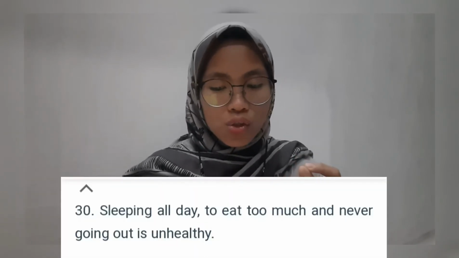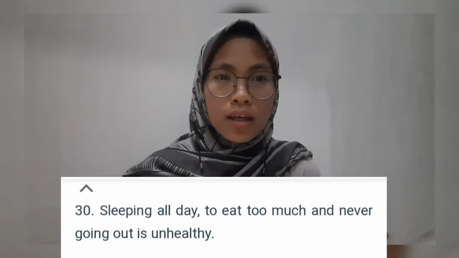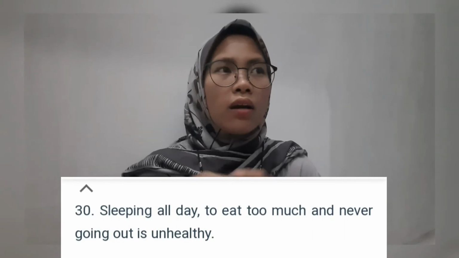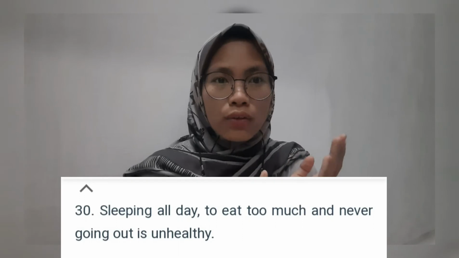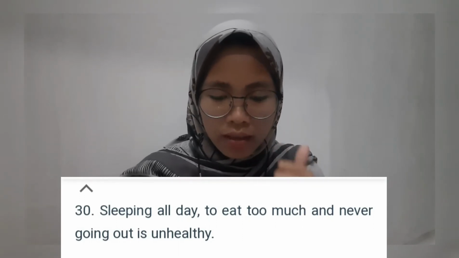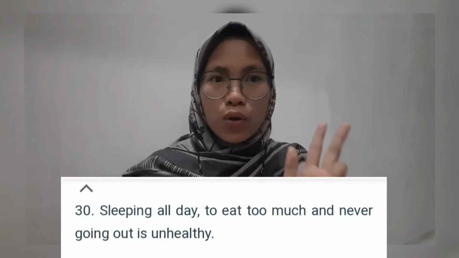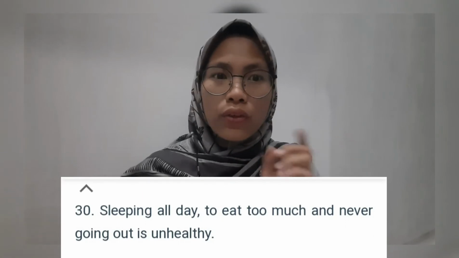The next sentence is, Sleeping all the day, to eat too much, and never going out is unhealthy. From this sentence, we know that there are three verbs, namely sleeping, eat, and going. But we should know that in a sentence, if there is more than one verb, the forms should be the same. So if the first one uses the -ing form, after the comma we should use the -ing form until the next one. So the error one is eat, because it should be eating. So sleeping all the day, eating too much, and never going outside. It should be parallel and in the same form. So the error one is eat.